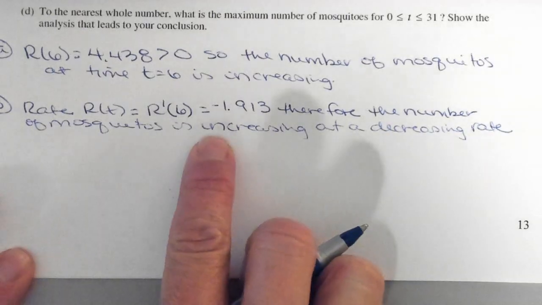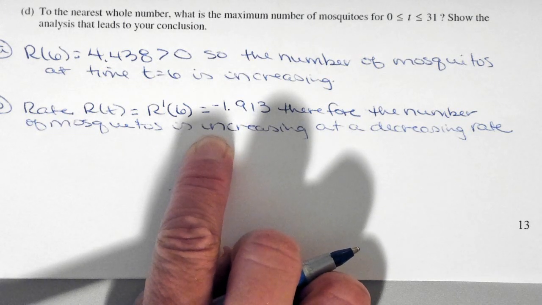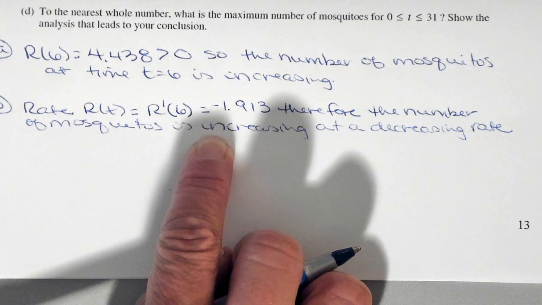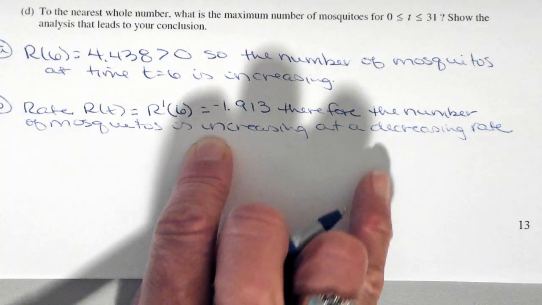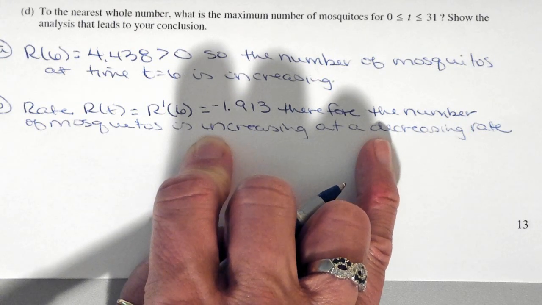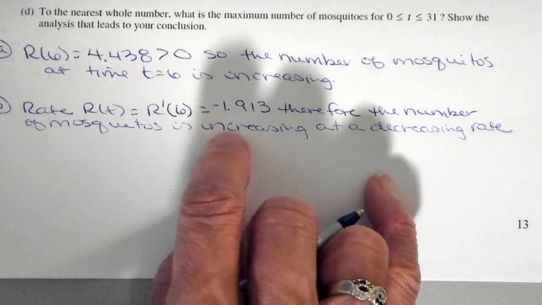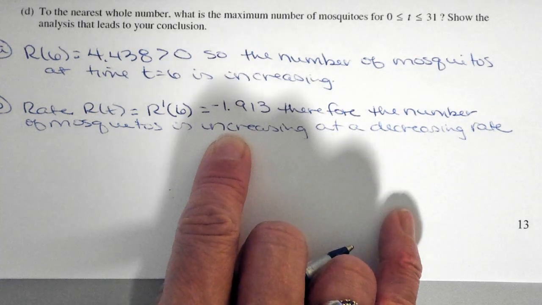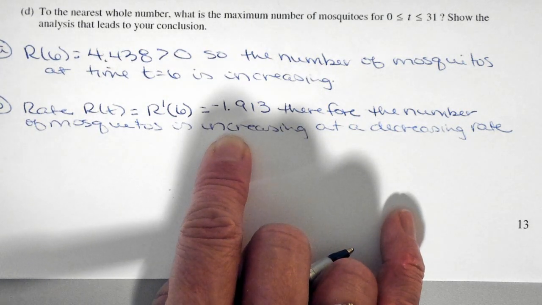Okay? We know this is increasing because we looked at the rate, or what was happening to the number of mosquitoes at time 6. The value was positive, so they're increasing at time 6. However, the rate, which is the derivative of what we were given, is negative, therefore decreasing. So graphically, for the first derivative, the graph is above the x-axis, concave down. True? Because this is negative.